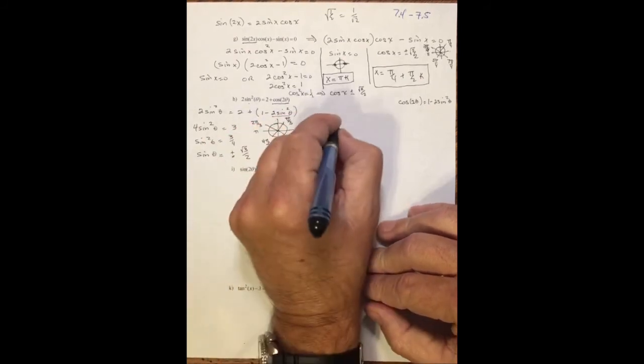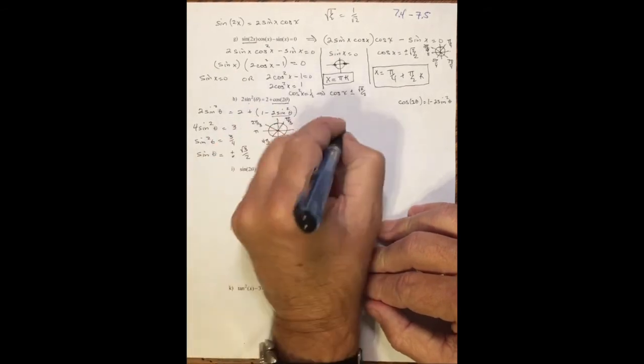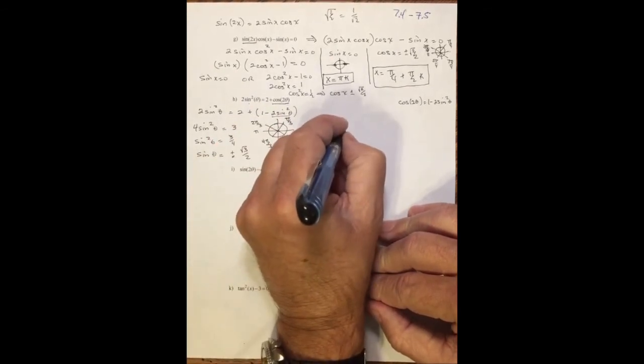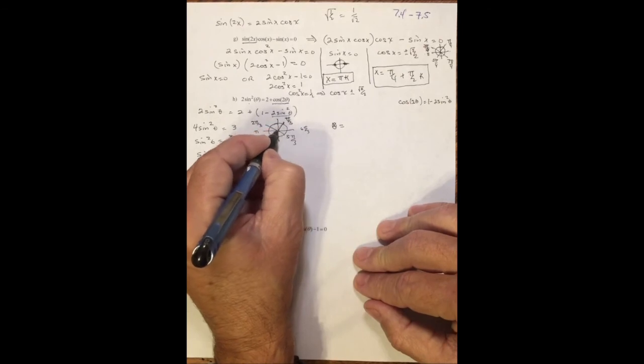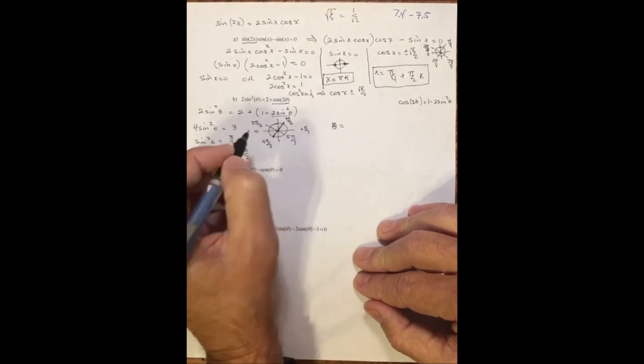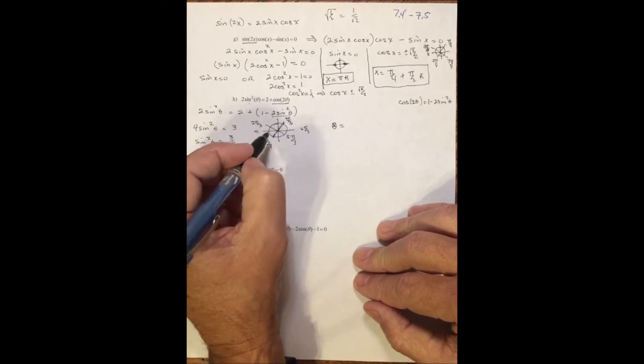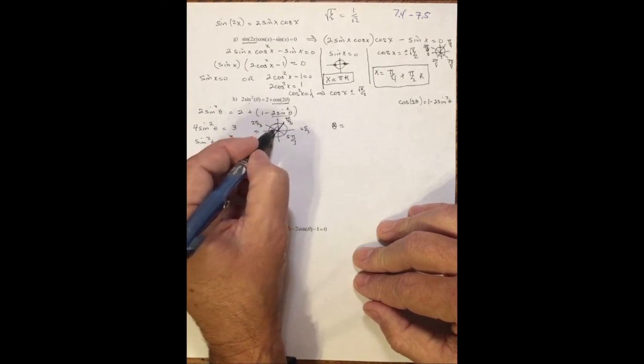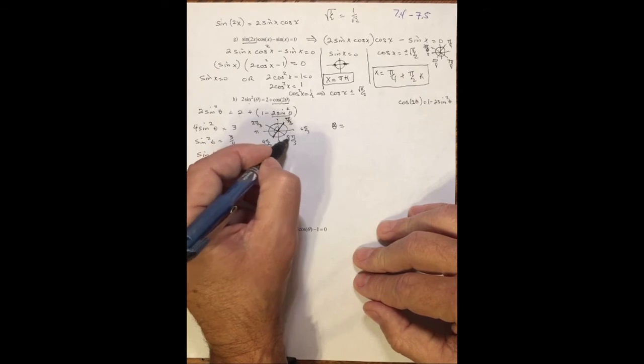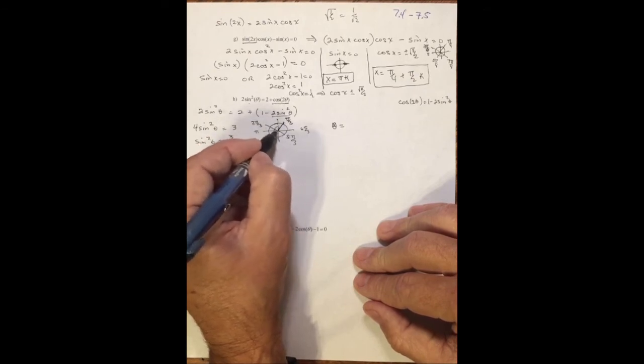We're going to take pi over 3 for theta. Now notice this: 4 pi over 3 minus pi over 3 is 3 pi over 3. So these are pi radians apart. And if you do the same thing here, these two are pi radians apart.